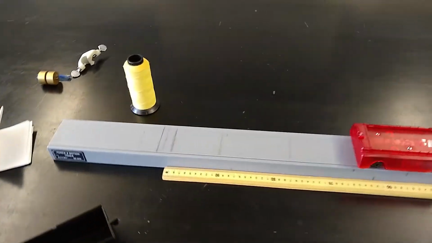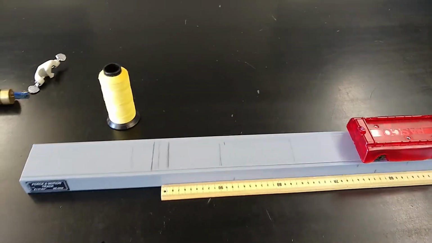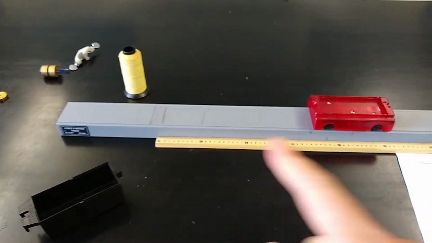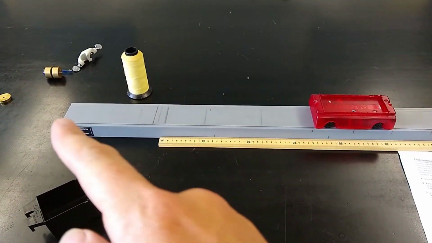So that's kind of the back and forth we have to experiment with a little bit to see how fast we can reasonably measure an accurate time for the cars to go through this small distance here.